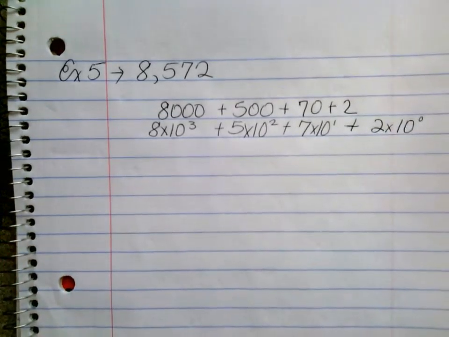Remember, anything to the 0 is 1. Not done yet. Oh, yes, I am. Here's your answer. They just wrote it with dots.